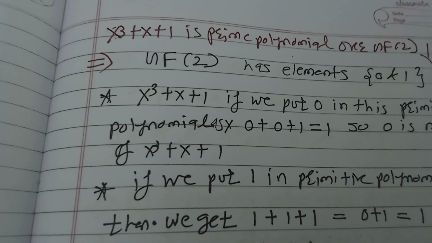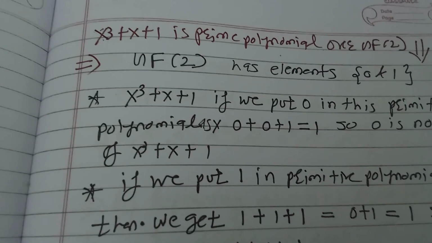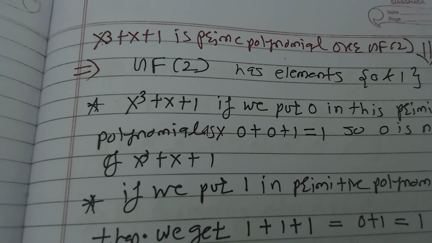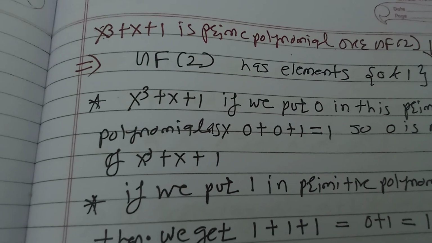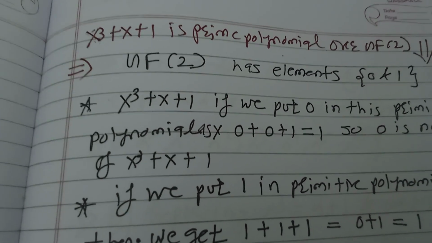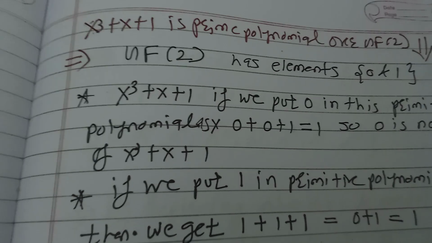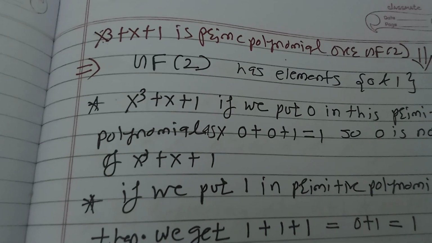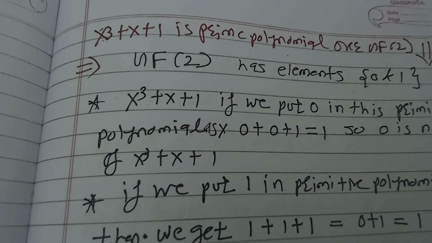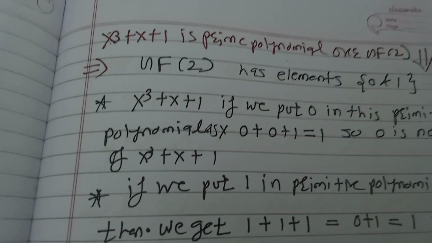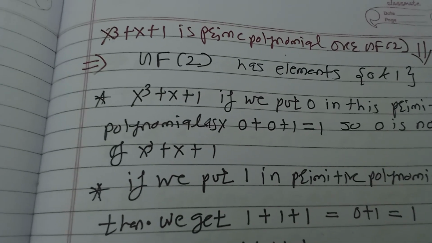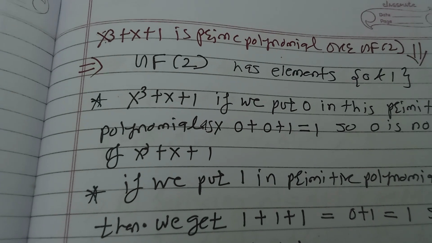So till now, what we have seen is that we have taken one base field, that is Galois field 2. There we have found one polynomial x cube plus x plus 1. Then we have checked that it has no roots in Galois field 2. Also its highest power's coefficient is 1. So it fulfills the criteria of a prime polynomial. So it can be used as a primitive polynomial to construct the extension field from base field Galois field 2. So the extension field is Galois field 8.